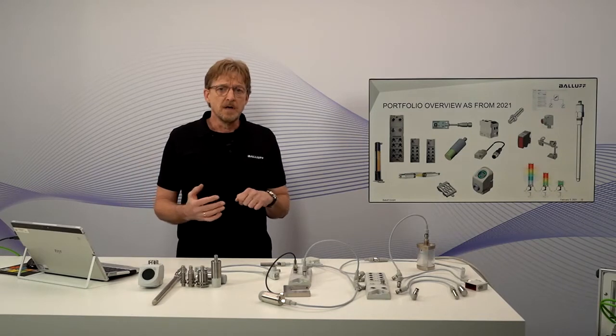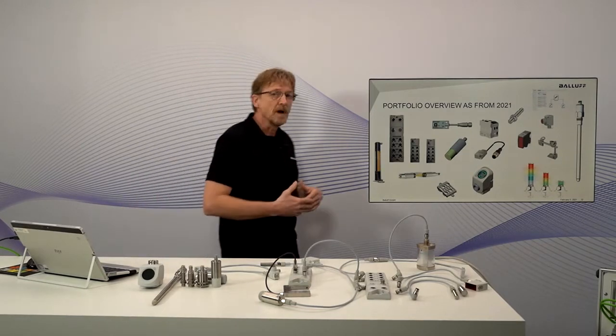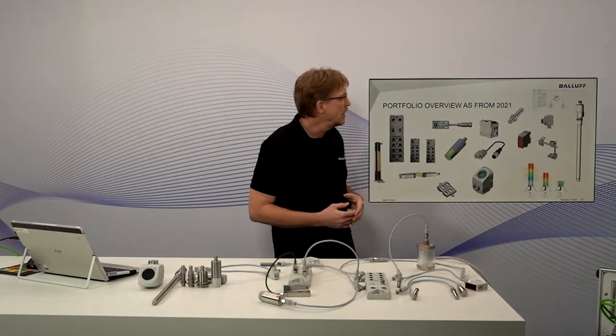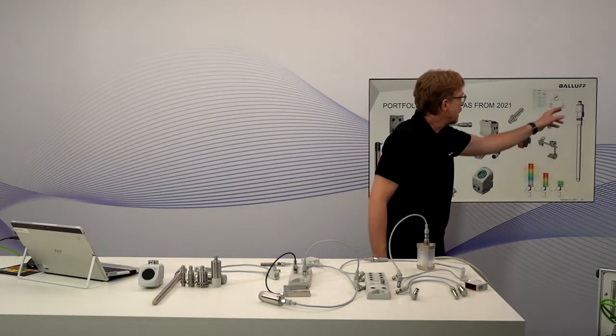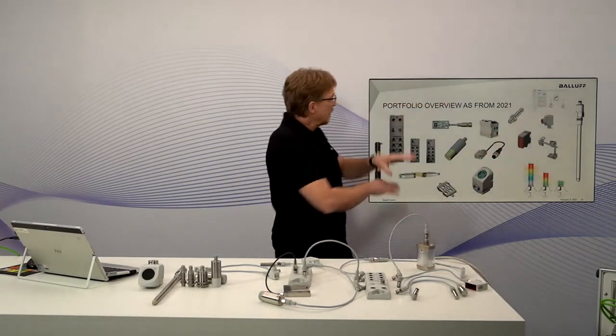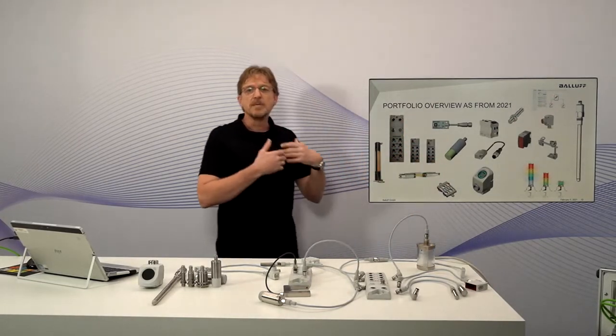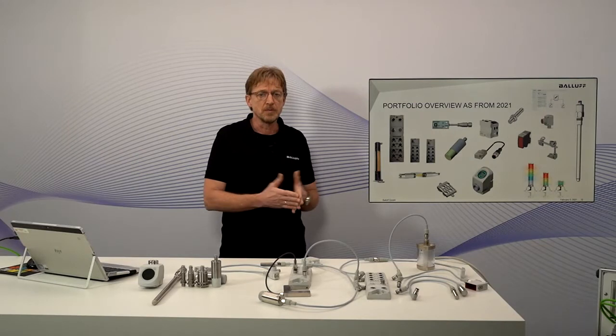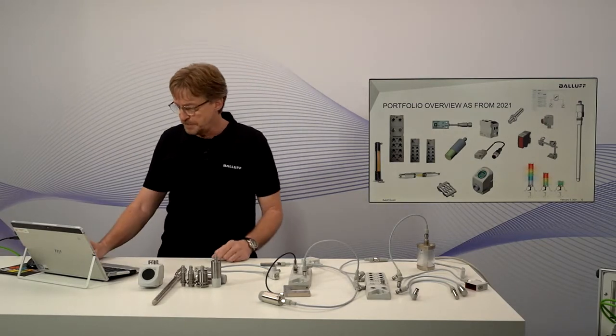Everything is combined, let me say, with our new software package, which is called the Balluff Engineering Tool. And you see a picture of this here in the upper right side. And that means all these components will be configured with only one software package, which is called the Balluff Engineering Tool.